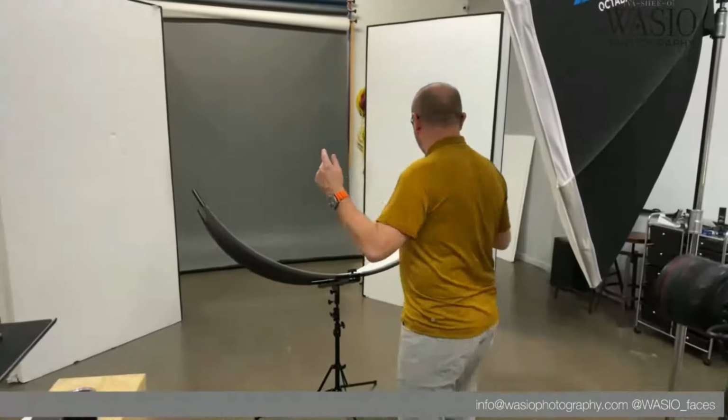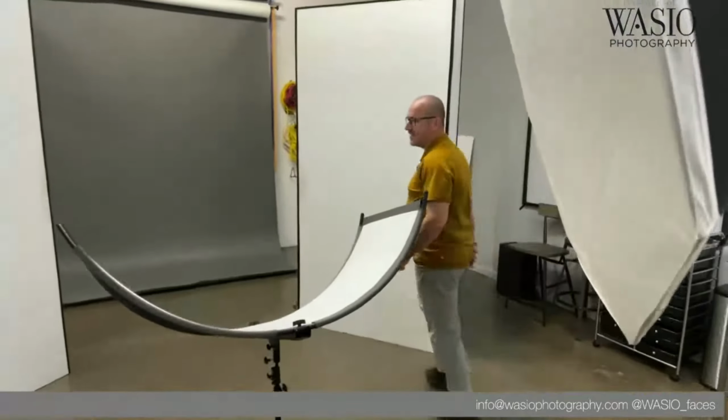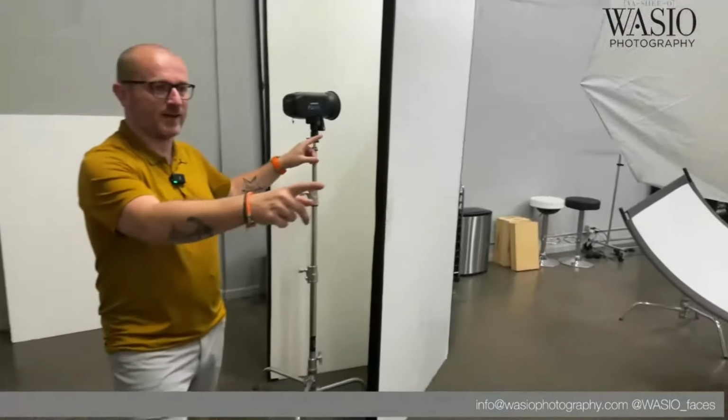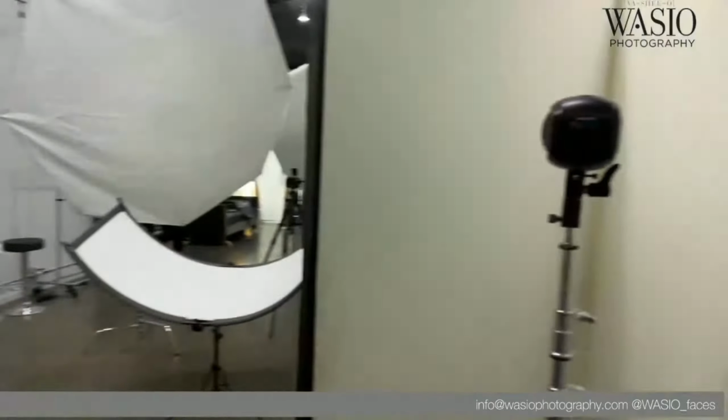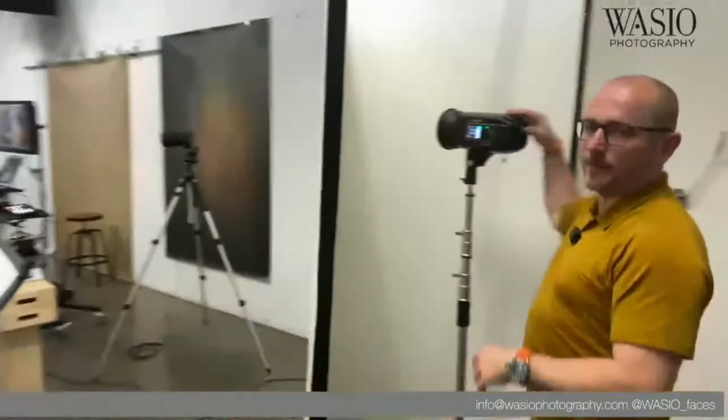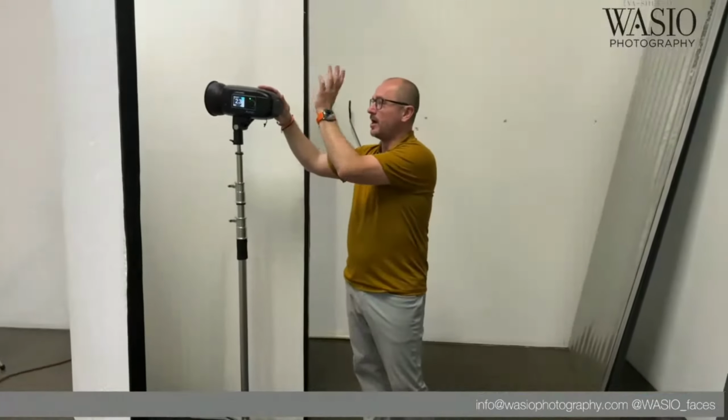And let's go back here, Sasha. So we have two V-flats, one V-flat here, and behind Sasha is the second one. So you can see the two V-flats, one here, one here. I have just bare strobes bouncing into the V-flats, and that's just to put a little bit of light on the gray backdrop, because otherwise it will be too dark.